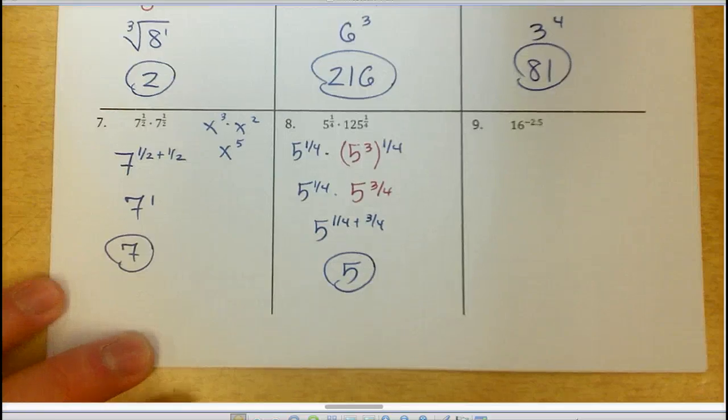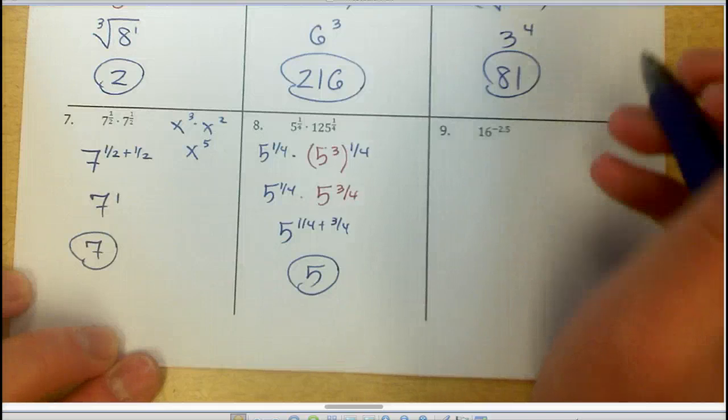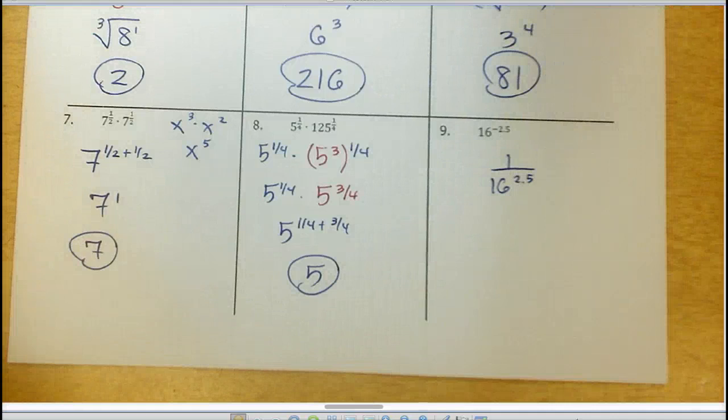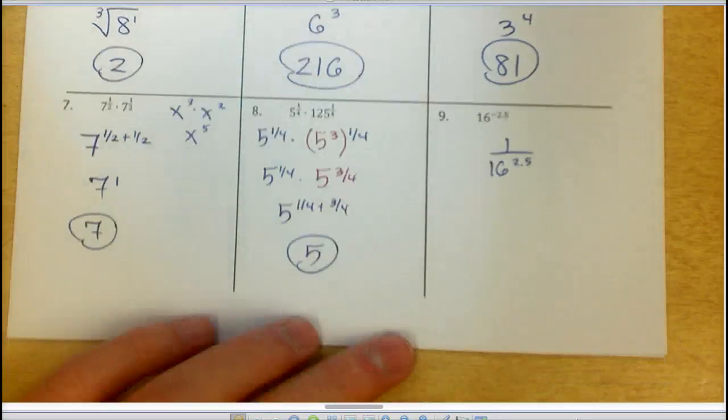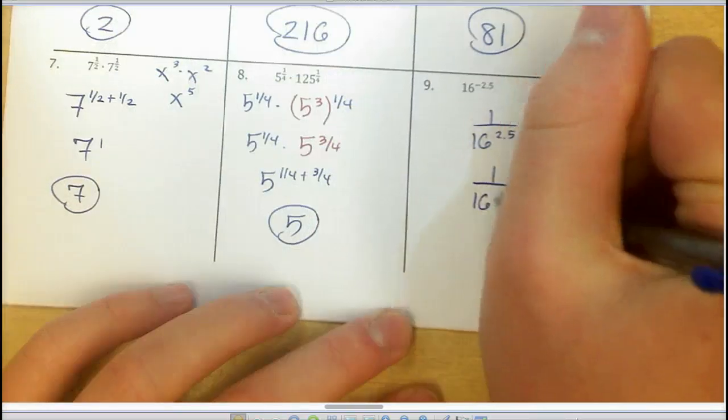Okay, number 9, I have 16 to the negative 2.5 power. So I'm going to rewrite this as 1 over 16 to the positive 2.5. 2.5 is just another way of writing the fraction 5 over 2. So this would be the same thing as 1 over 16 to the 5/2 power.